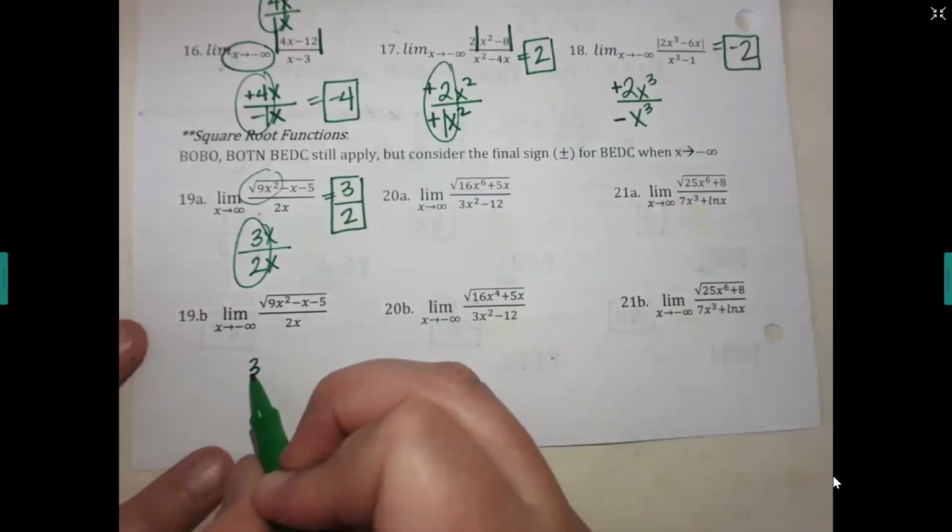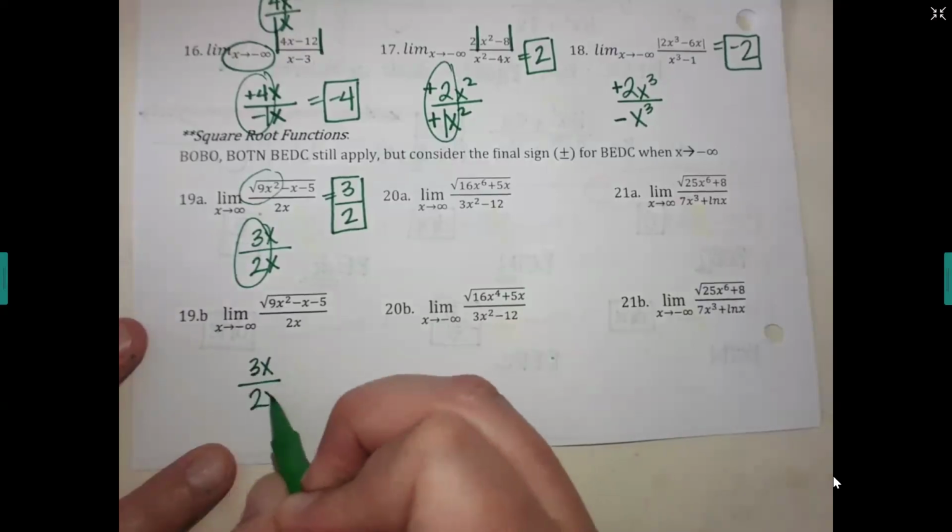And at the negatives, that's where weird stuff can happen in this family. So still put 3x over 2x, but now we're going to have to investigate whether it should come out positive or negative. So I'm going to walk you through it. Remember, absolute values always come out positive, but square roots are different. If I take a negative and I square it, how is the top going to come out?